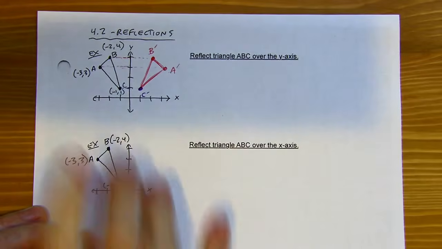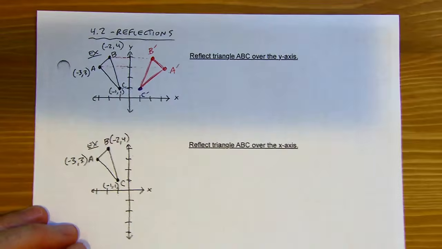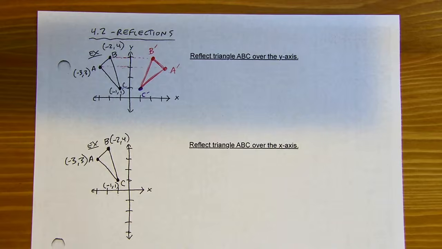Okay, and you can see it looks like it's congruent. It's the same size and shape, it's just reflected. So if your triangle comes out looking warped or squashed or something like that, then probably you made a little mistake. Okay, all right.